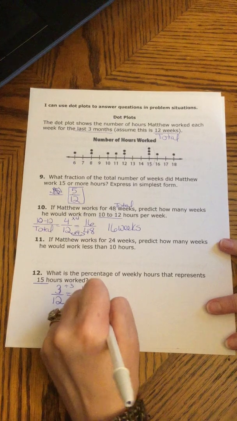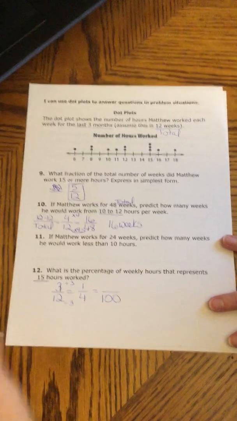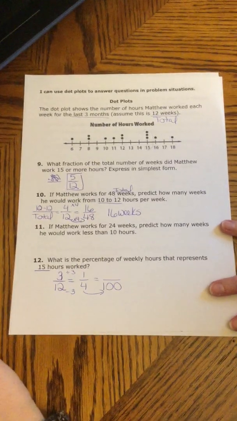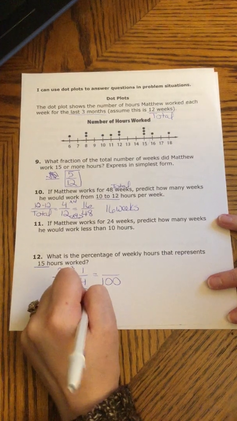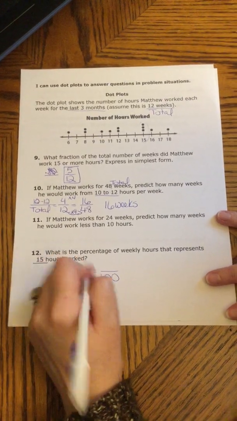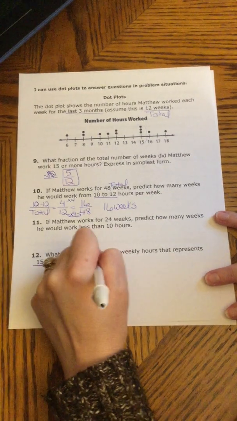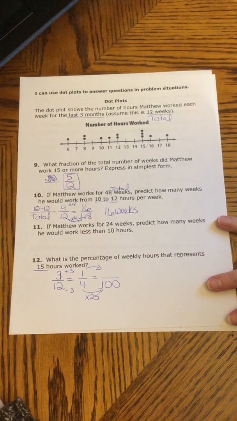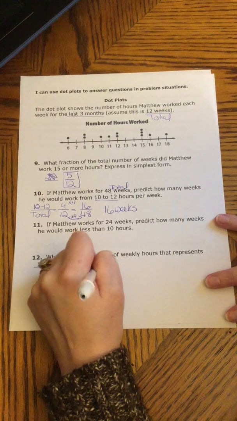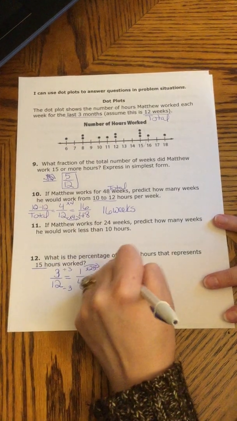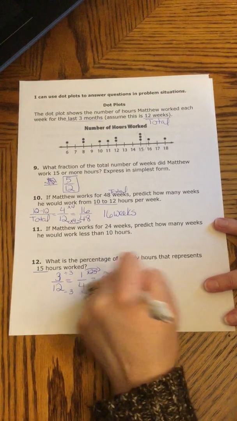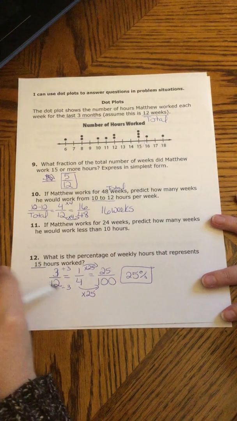Another way that you could do it, put it out of 100. 4 times what is 100? Well, if you remember your quarters, there are 4 quarters in a dollar, so therefore 4 times 25 is 100, and 1 times 25 is 25, so that makes 25%. So that's just a whole nother way of changing a fraction to a percent.